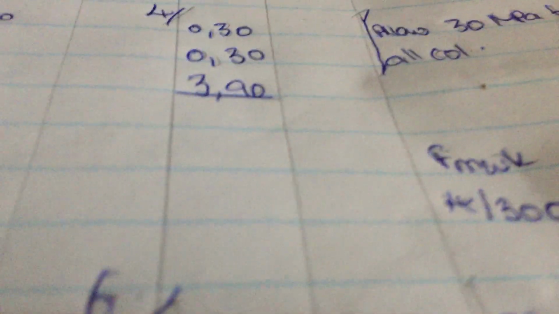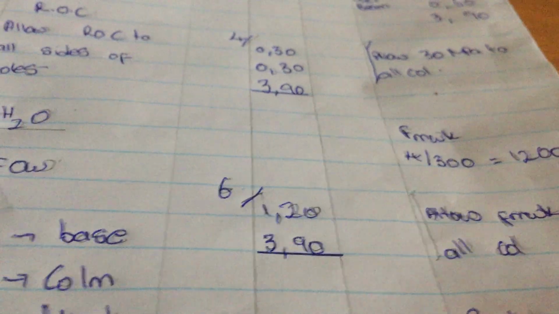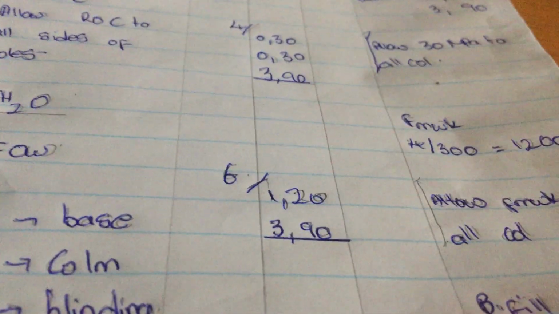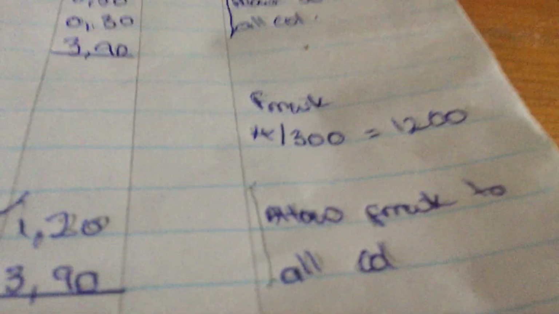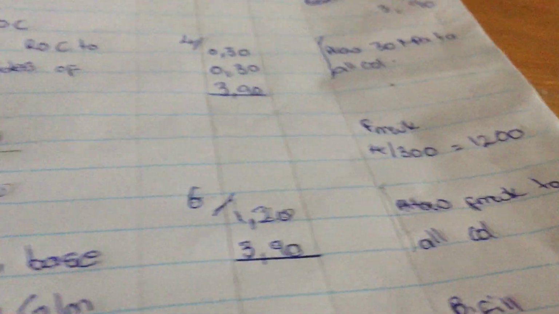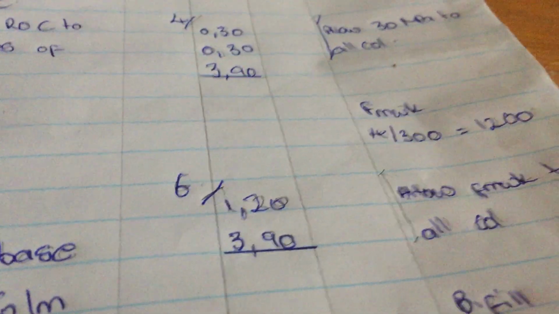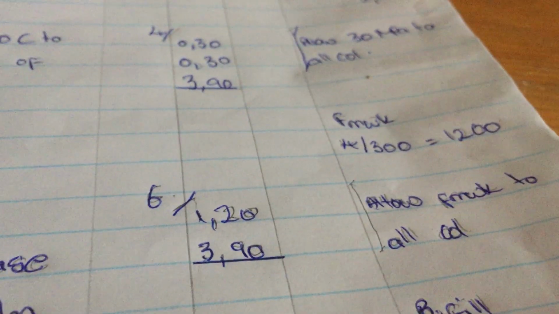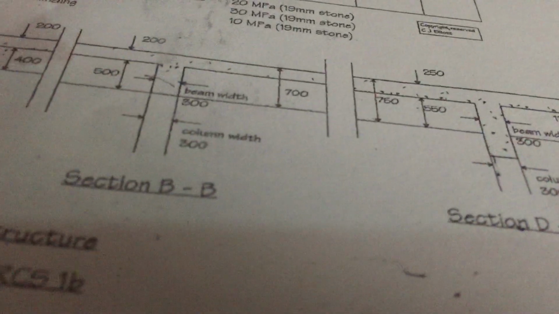And then when you come to formwork, formwork, guys, is measured in square meters. So what do you do with formwork? Formwork is very easy. The size of your formwork is equal to the size of your column, which is 300 by 300 millimeters.